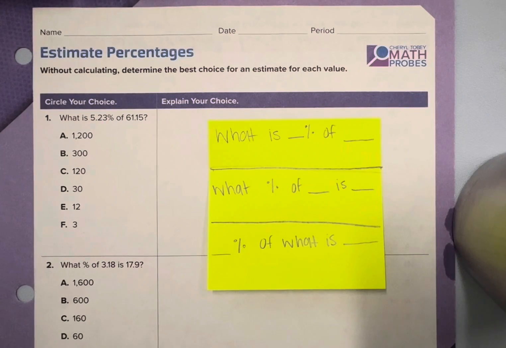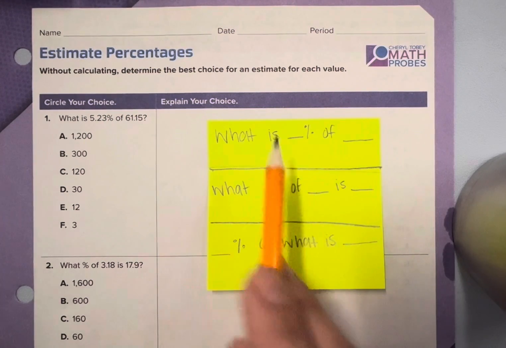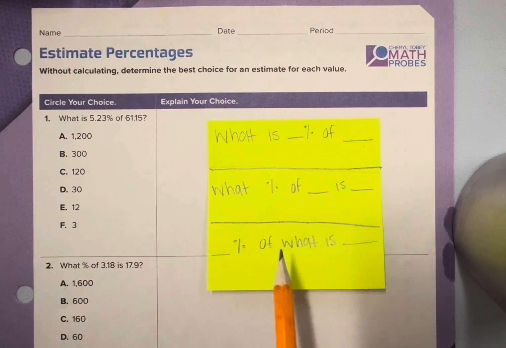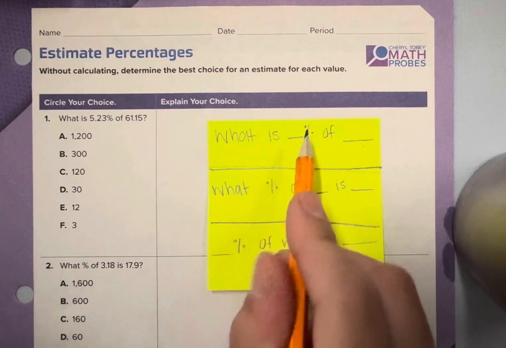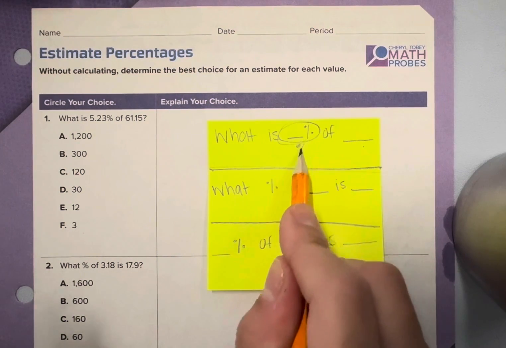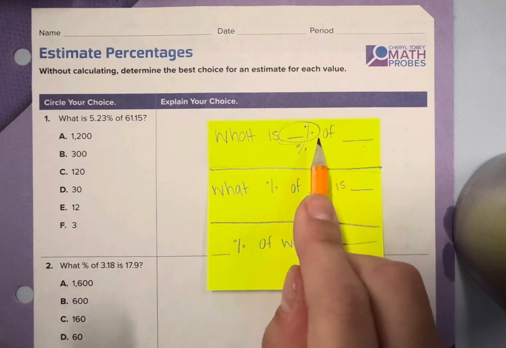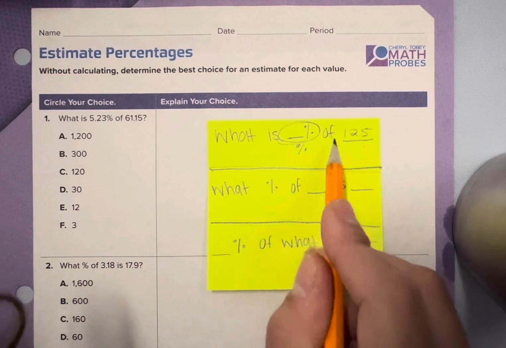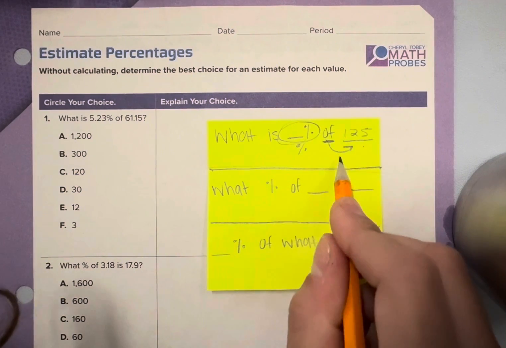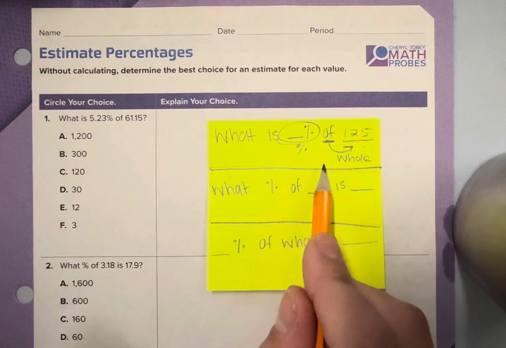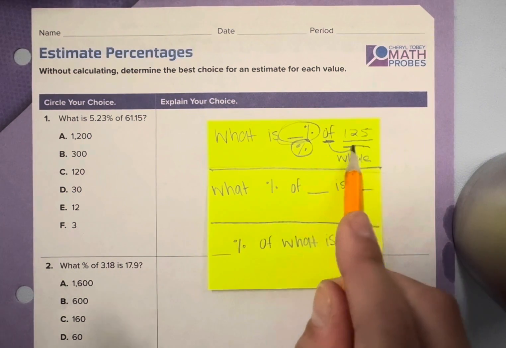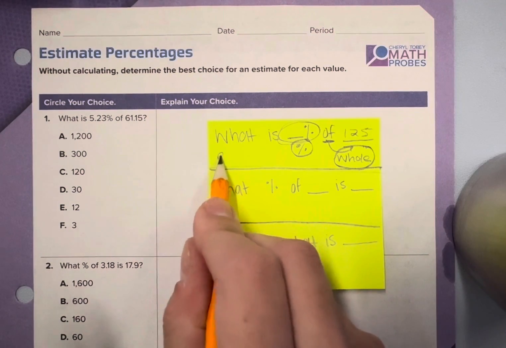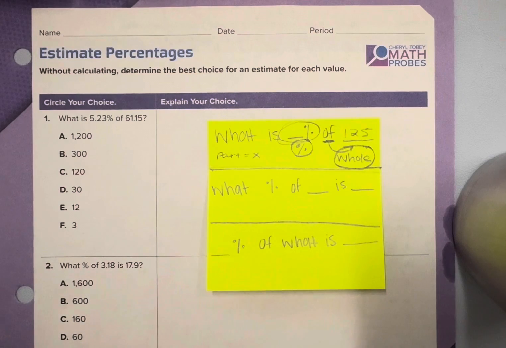Okay, quick tutorial for the types of problems that are on our homework. One type of problem that we have is what is blank percent of blank? So these are all part, percent, whole problems. We always know that if something has the percent sign, that means it's the percent. And if it's asking for the percent of a number, let's say 125, whatever comes after of is always the whole. So in this type of problem, you know the percent and you know the whole, and that means you have to solve for the part. So in this problem, part will be x.